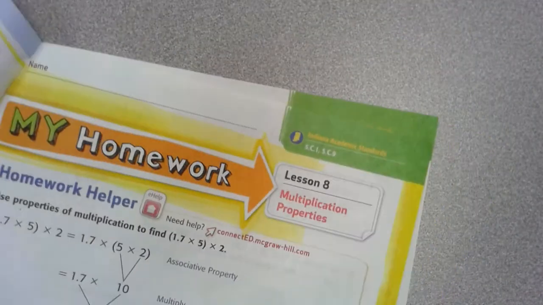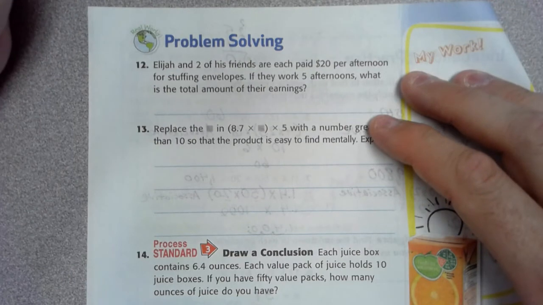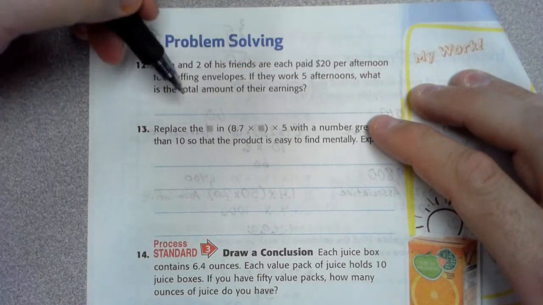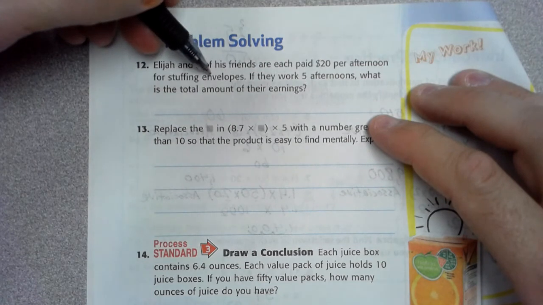Okay, the back side. Elijah and 2 of his friends are each paid $20 per afternoon for stuffing envelopes. If they work 5 afternoons, what is the total amount of their earnings? So Elijah and 2 friends, how many people are there total?